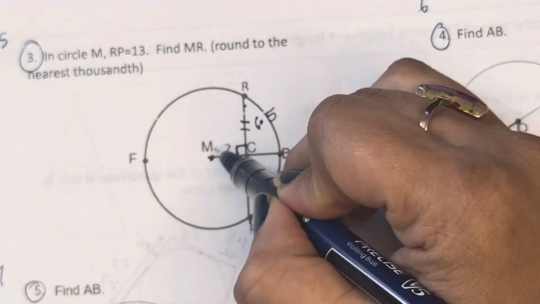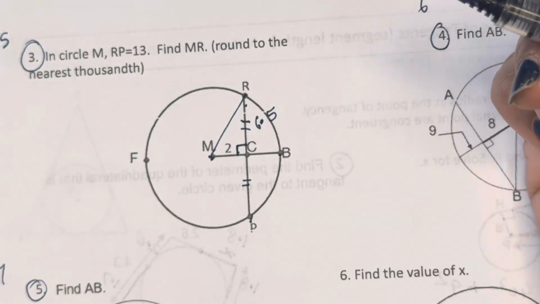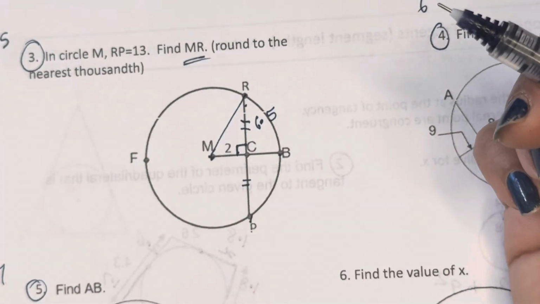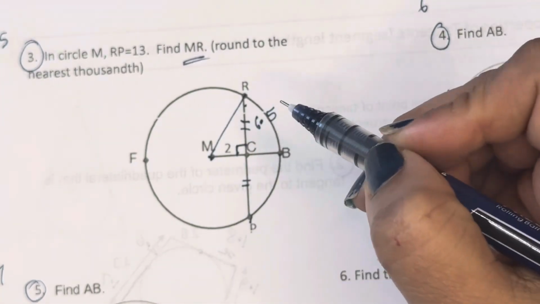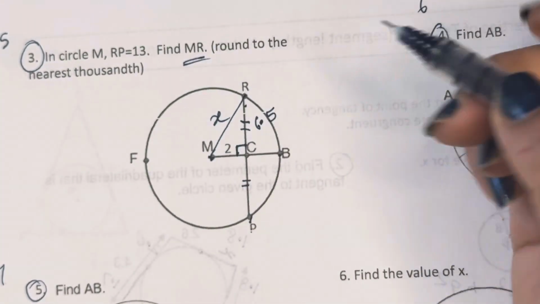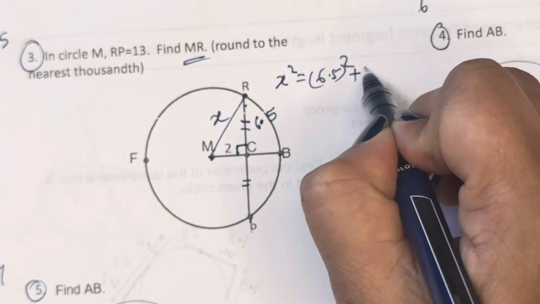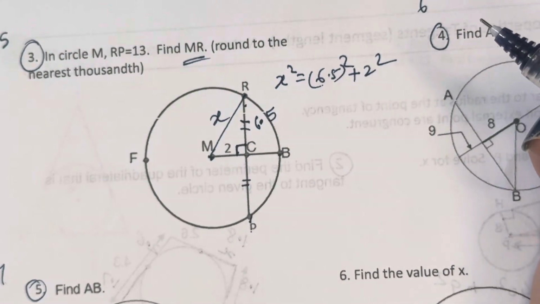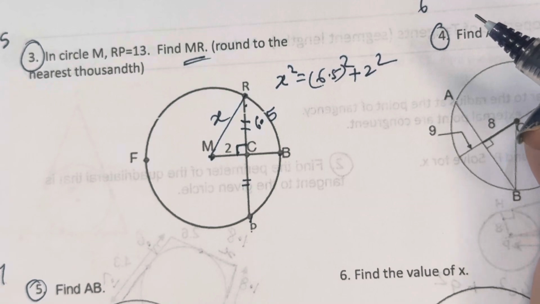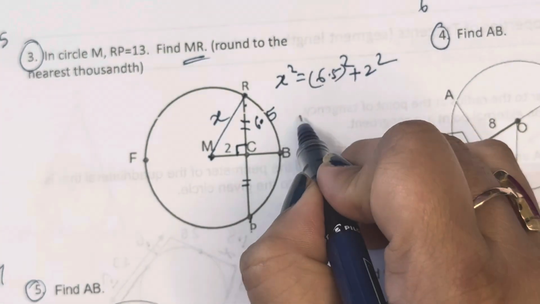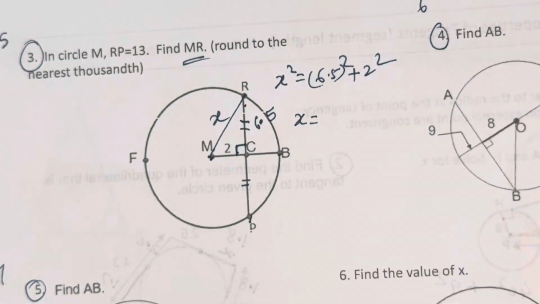And you have MC, join this, which is MR, which you are supposed to find, and it forms a right triangle. And you can use the Pythagorean theorem, let it be x. So you can use x squared is equal to 6.5 squared plus 2 squared. I do not want to solve this question for you guys, because you know how to do the Pythagorean theorem.